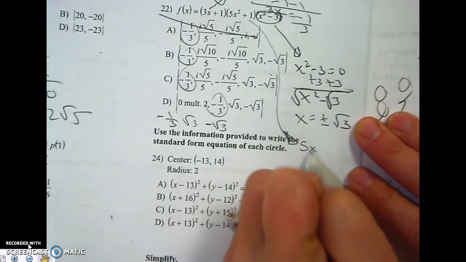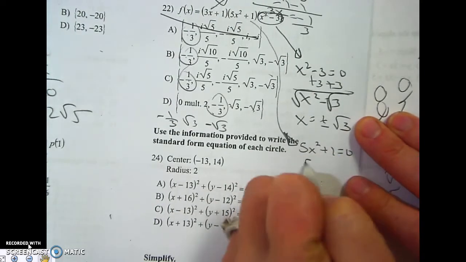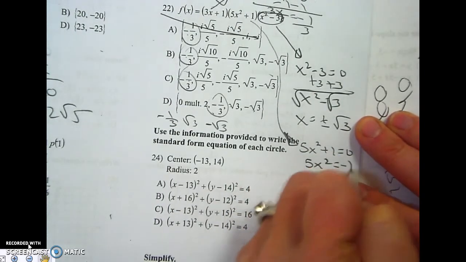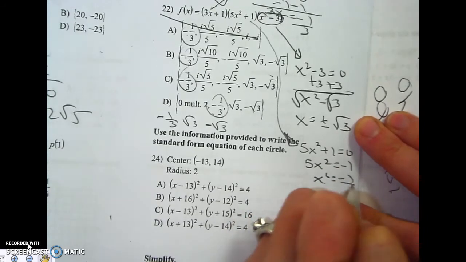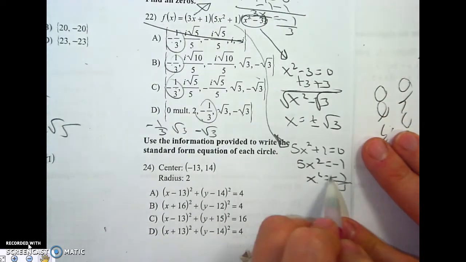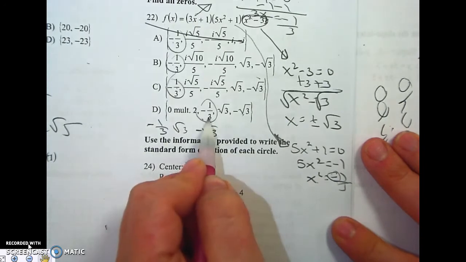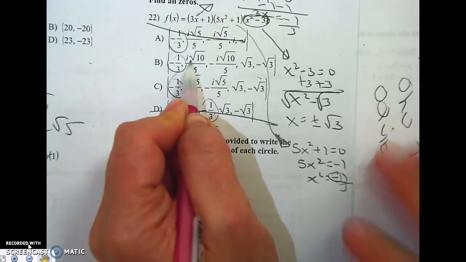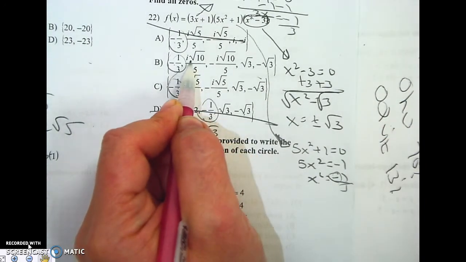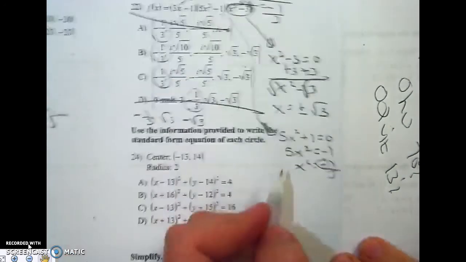So that's 5x squared plus 1 equals 0. Subtract 1. Divide by 5. I know I'm going to be getting an imaginary answer because of the negative, so I need to look for an i. No i there. There's an i and there's an i. Okay. So, wow, this one's going to be a little bit of a workout.